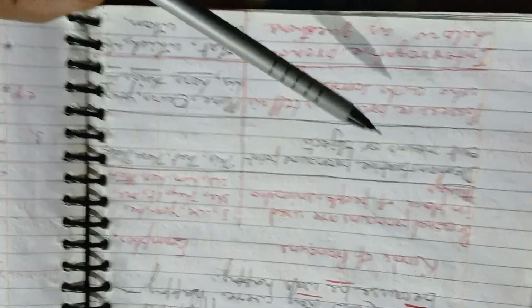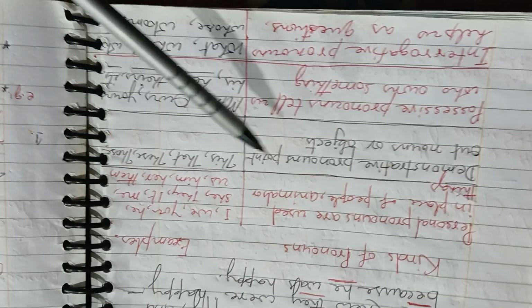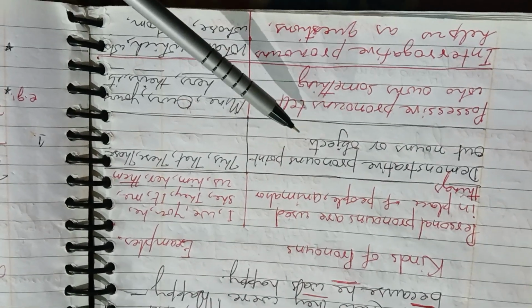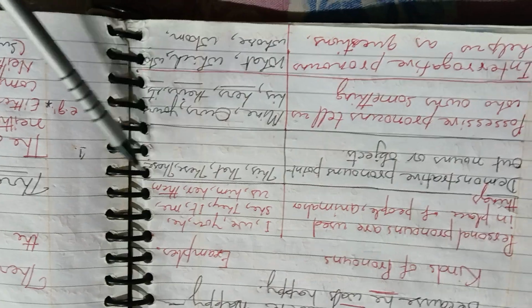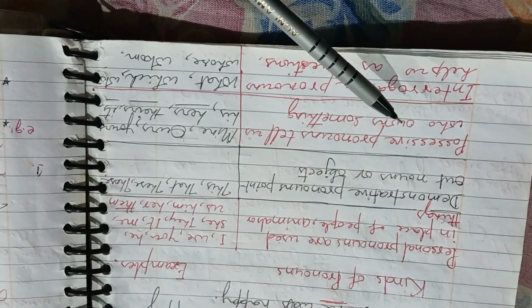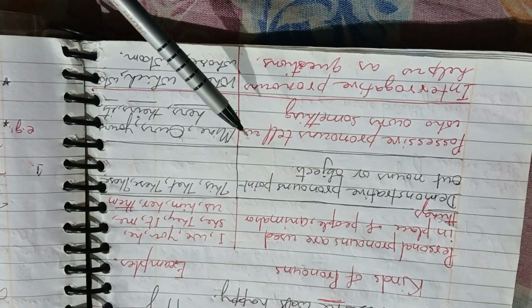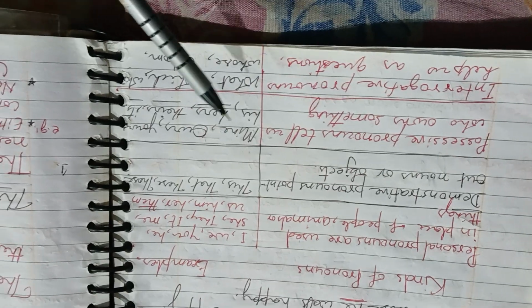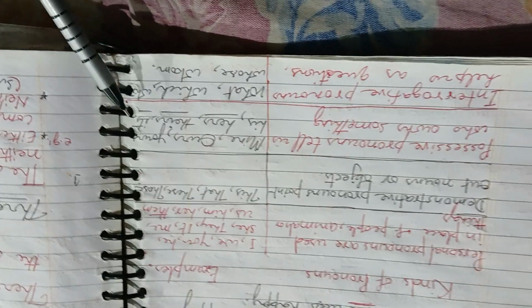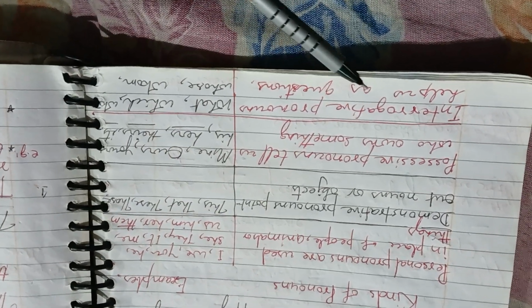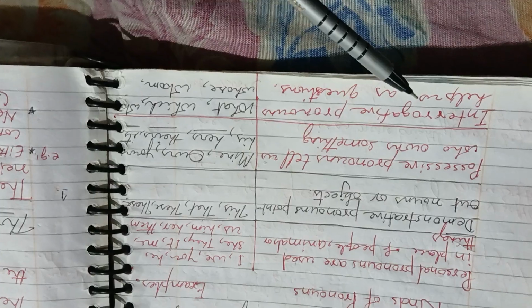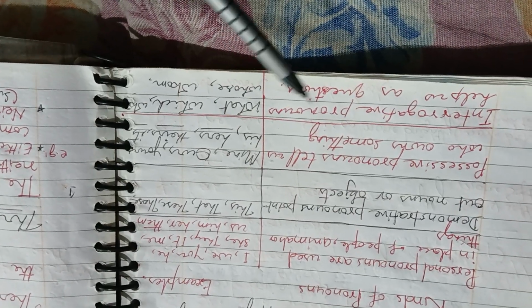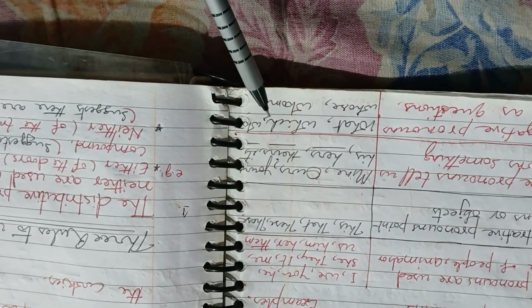Second, demonstrative pronouns point out nouns or objects, for example, this, that, these, those. Third, possessive pronouns. Possessive pronouns tell us who owns something, for example, mine, ours, yours, his, hers, theirs, its, etc. Now, interrogative pronouns help us ask questions, that is, what, which, who, whose, whom.